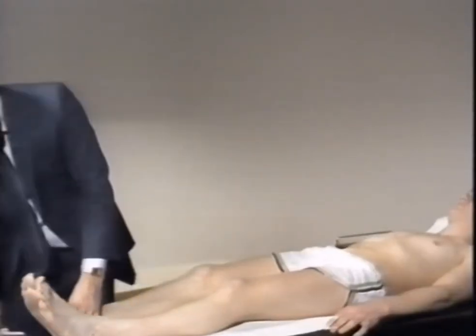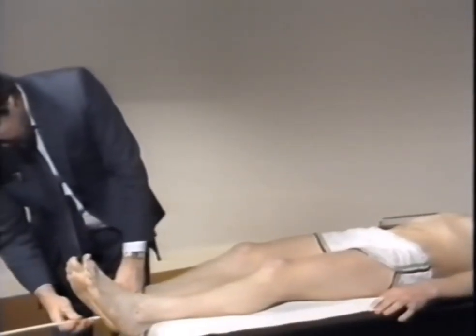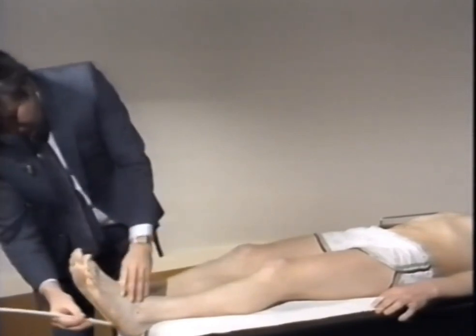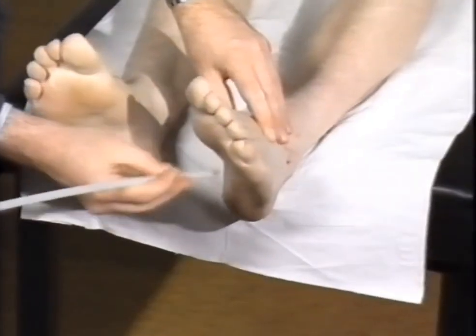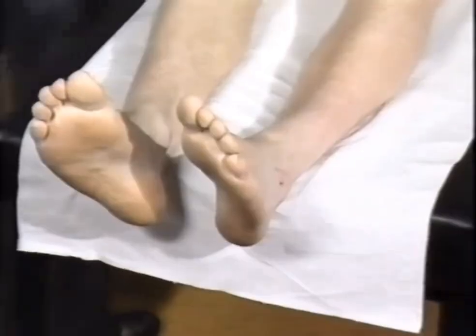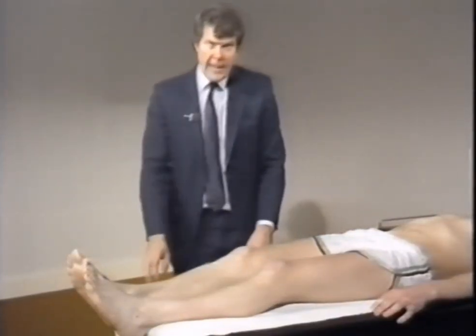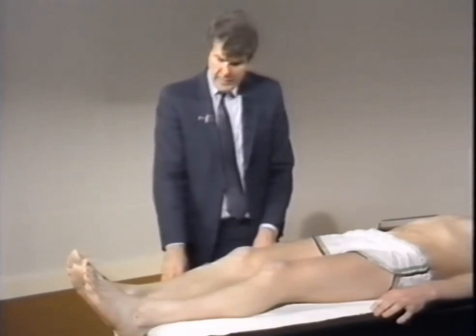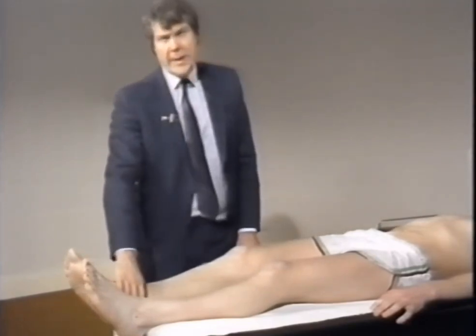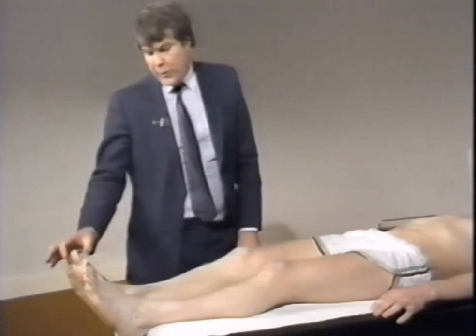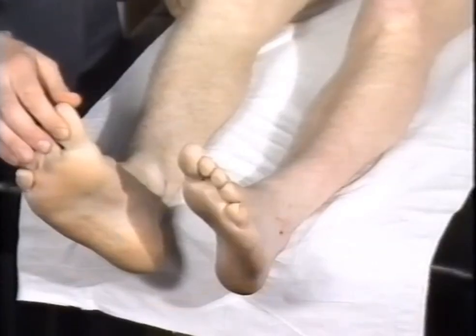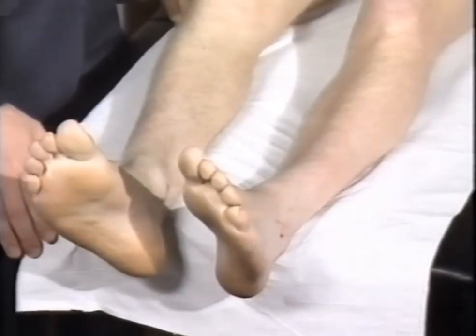And we then scratch the bottom of the feet to make sure that the plantar responses are downgoing. Absence of a knee jerk indicates a lesion of the L3-4 nerve roots. Absence of the ankle jerk, the S1 nerve root, and if the toes are upgoing, it indicates some upper motor neuron problem in the spine.